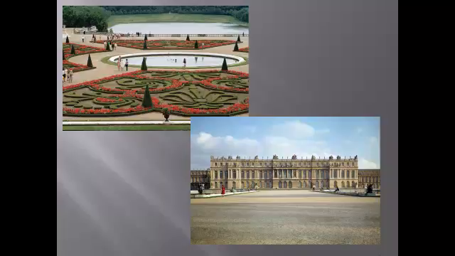Which of our works from earlier units uses architecture and landscape to portray political power? By the way, I think this is a hard question, but I think if you look at the examples, one of them will have a similar kind of political power.